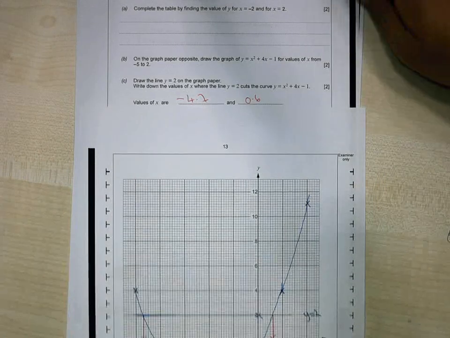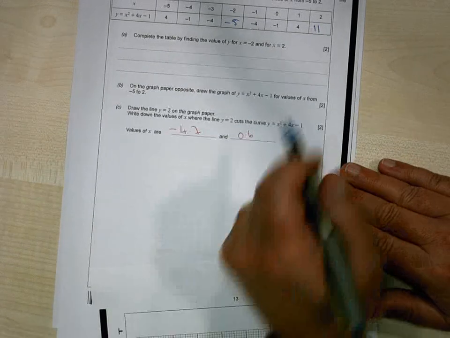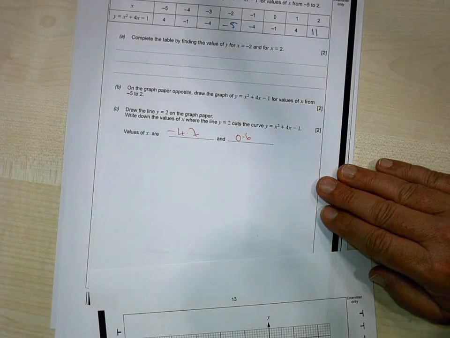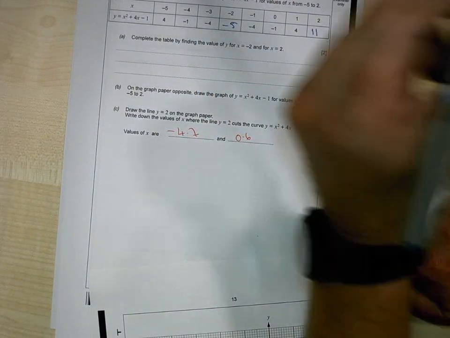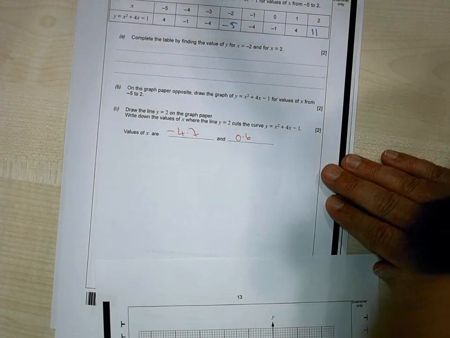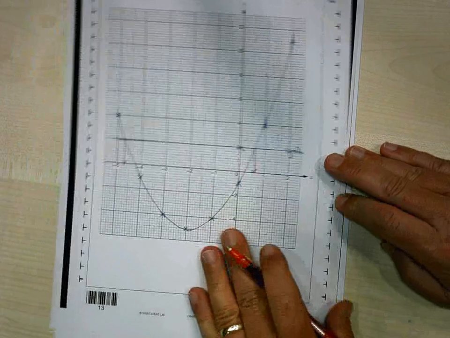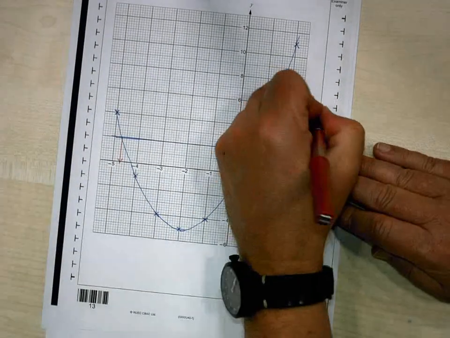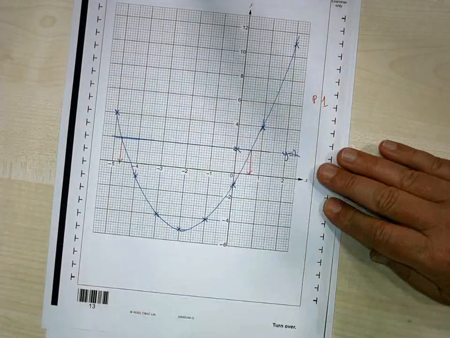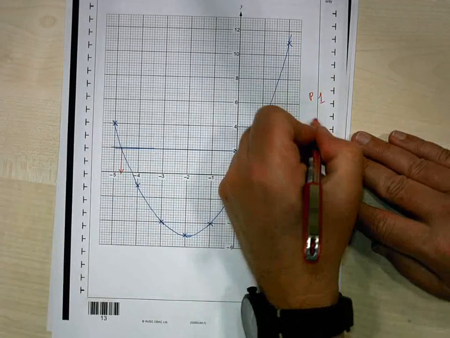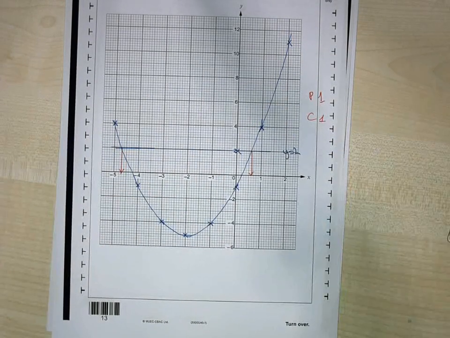So marks for that question are 1 mark for each of -5 and 11. Then over here you get a P mark for plotting the points, and a C mark for a nice curve going through them.